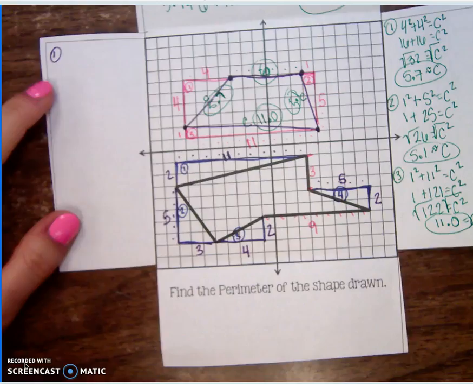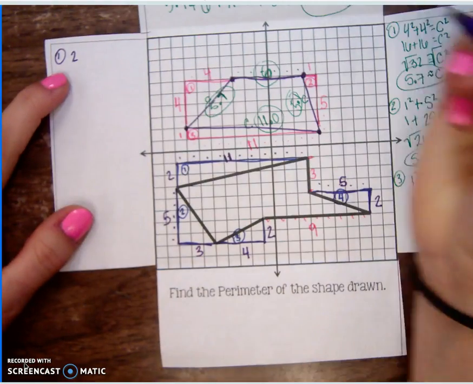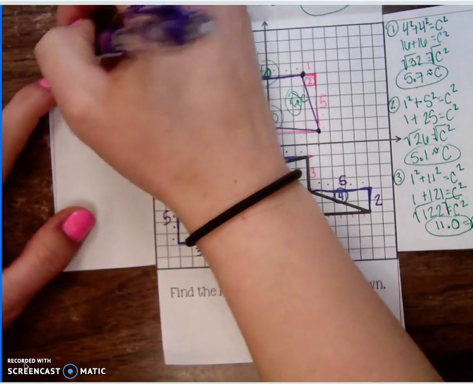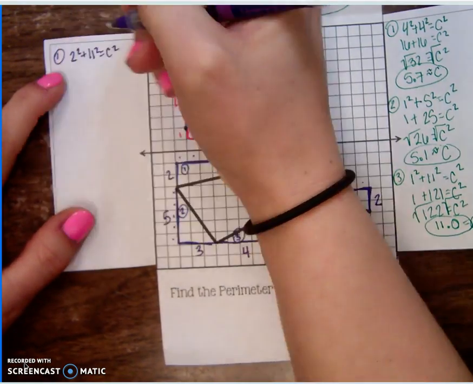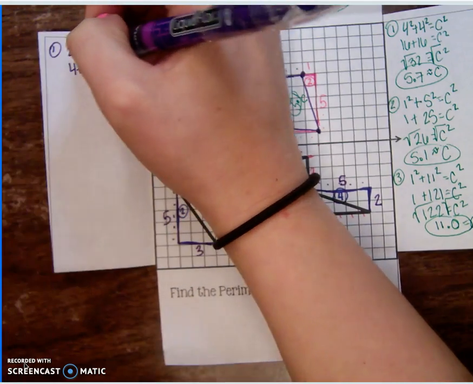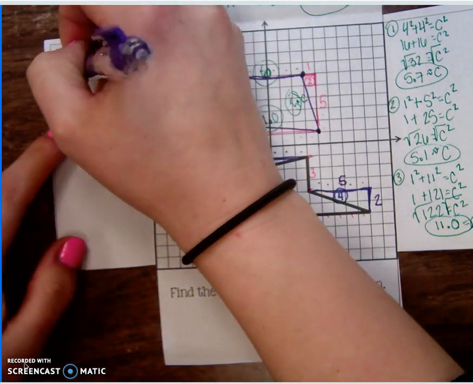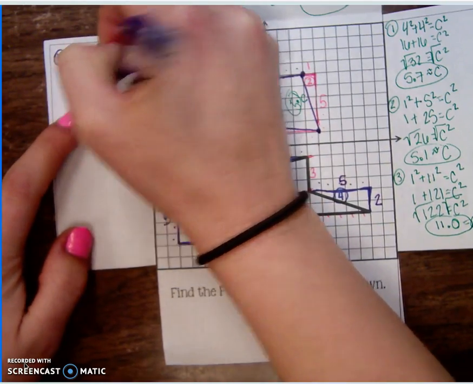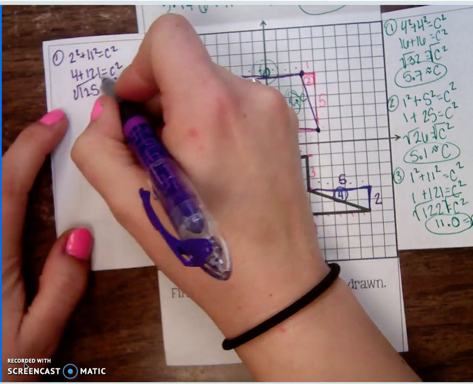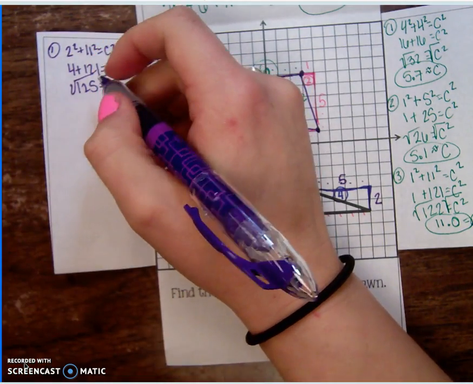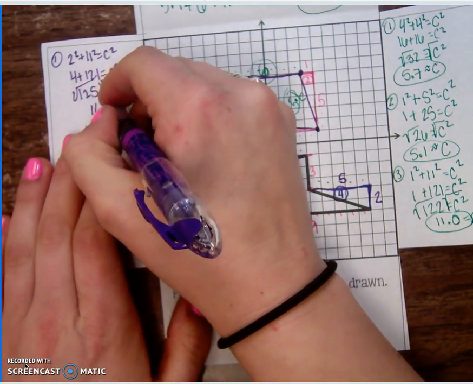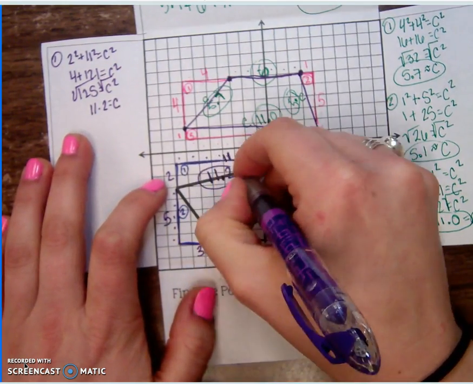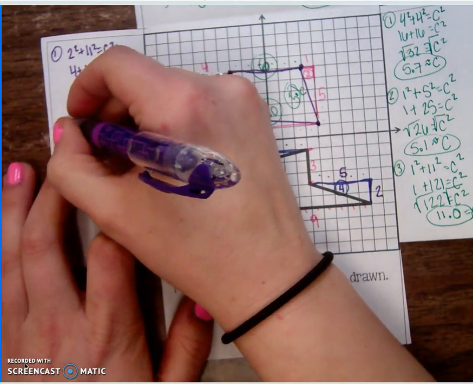Okay. Our dimensions are 2 and 11, and I'm finding that slanted. The slant is always the hypotenuse. So 2 squared plus 11 squared equals c squared. So 4 plus 121 equals c squared. 125 equals c squared. Square root it. It's about 11.2 is c. So this is 11.2. I'm going to need that in my final answer.